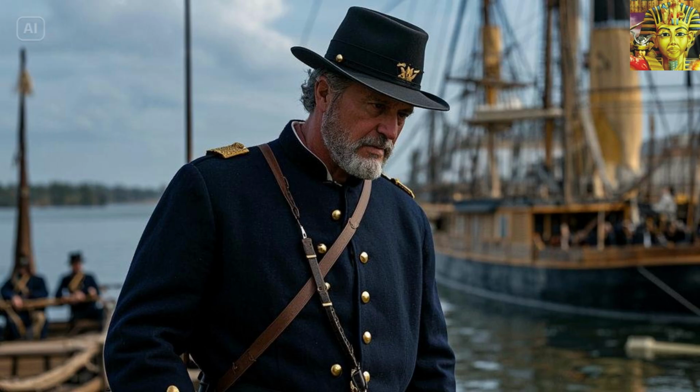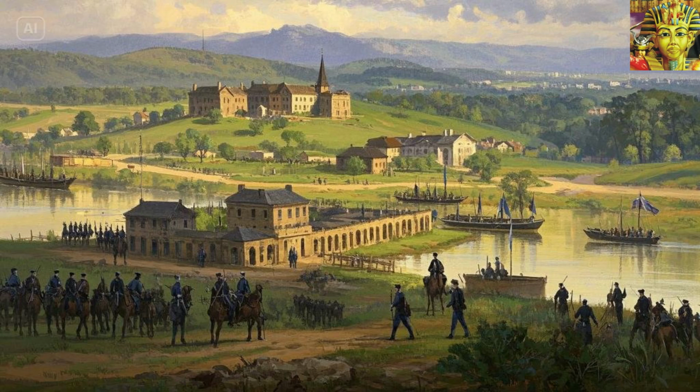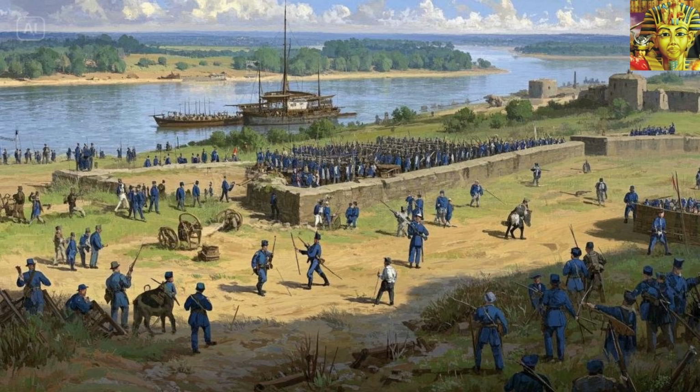However, the victory came at a great cost, with significant casualties on both sides. This article delves into the details of the casualties sustained during the siege of Vicksburg, examining the human toll of this brutal conflict and its broader implications.